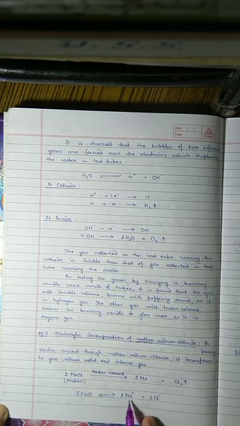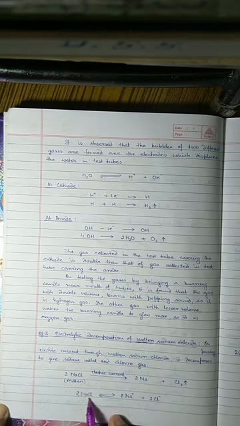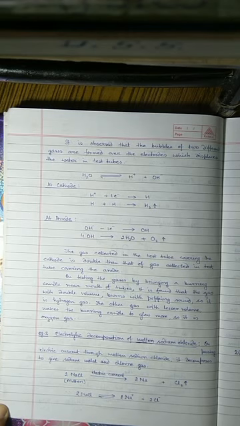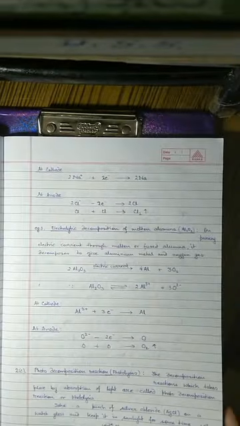The ionic reaction: NaCl breaks into sodium ion and chloride ion. What happens at the cathode and what happens at the anode? See here.